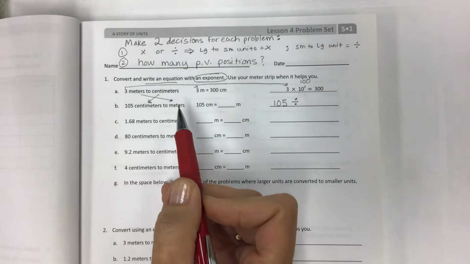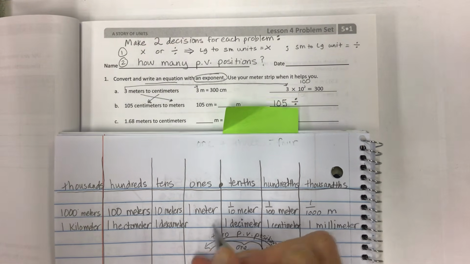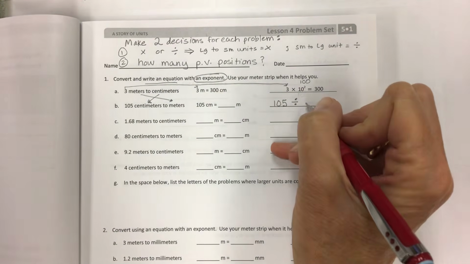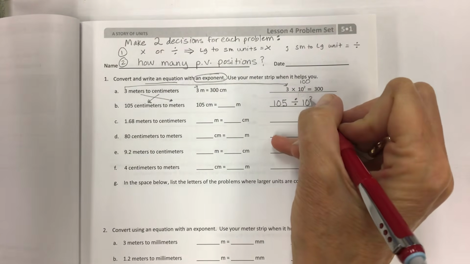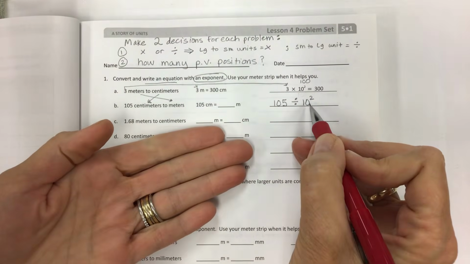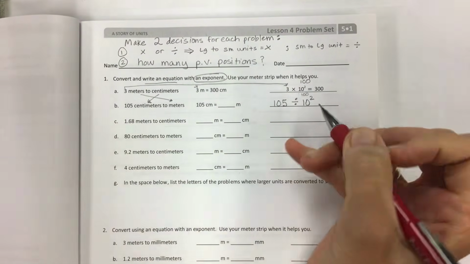Centimeters to meters, and if you have your place value chart handy, centimeters are here, meters are here. That's a 2-position shift. If it's a 2-position shift, that's going to be 10 squared because it would be equivalent to 100. Okay, right? 2 zeros.